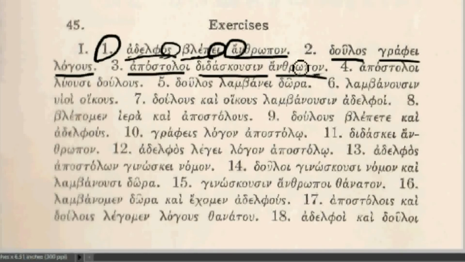You should go ahead and work through the rest of these as best you can. Apostoloi, luusi, doulos, lambane, dora, lambanusen, huioi, oikus, doulos, kai, oikus, lambanusen, adelphoi, and so on. I think you can take it from there. And it is a good idea to practice this a little bit. Of course, there's no way I can evaluate you on this, but just for your sense of competence with the language, it's very helpful to work through some of these types of exercises.